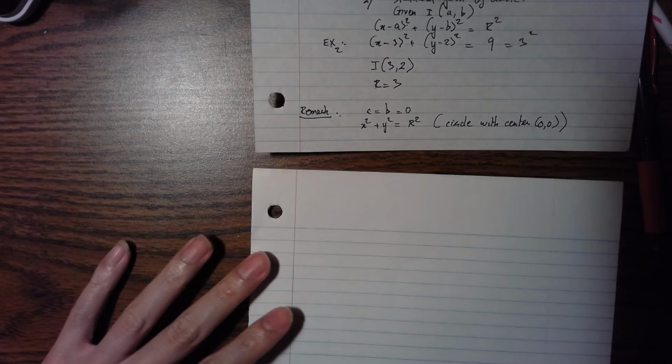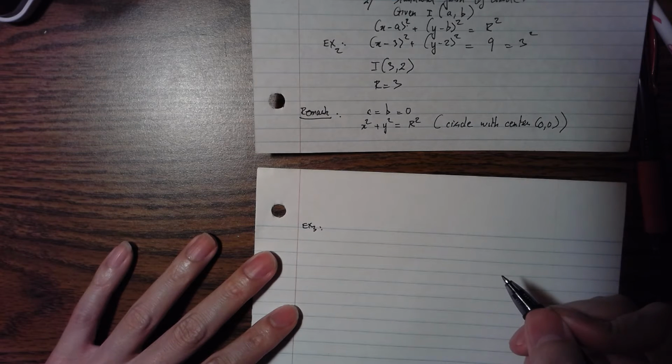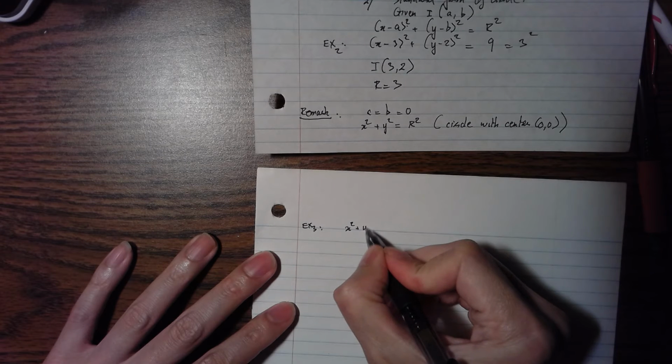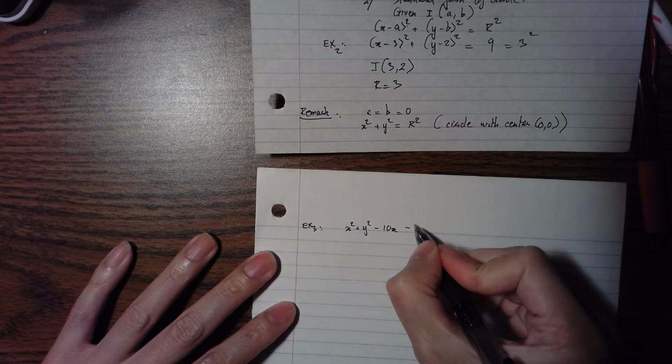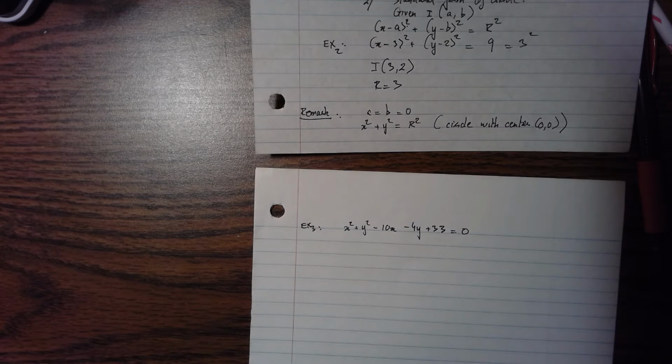Okay, all right. So in the next example, in example number 3, I will show you how to convert general form to standard form, so that you know the coordinates of the center and you know the radius.